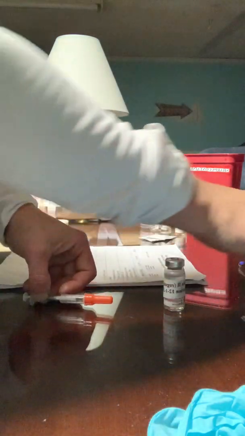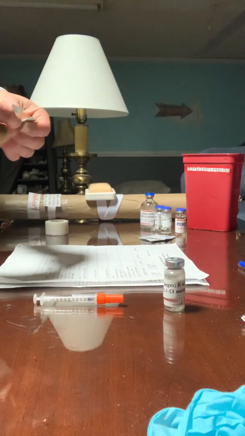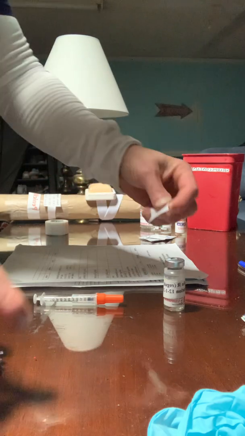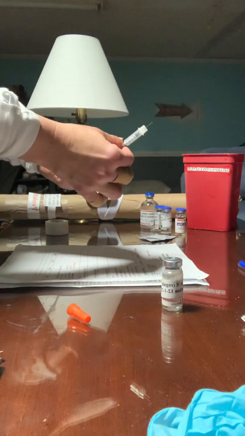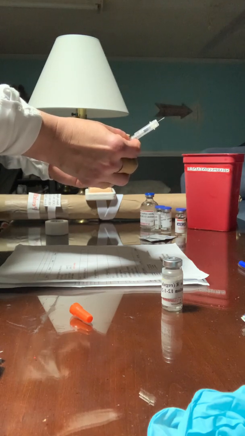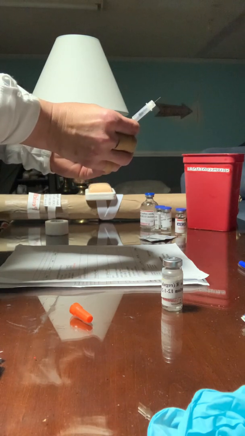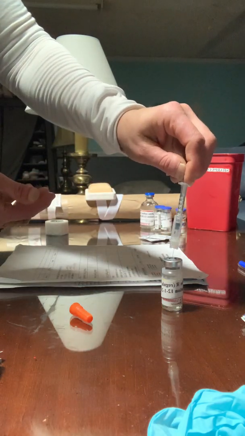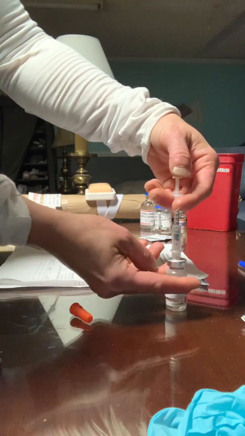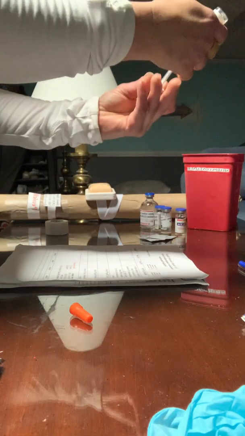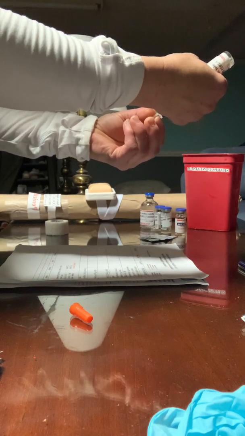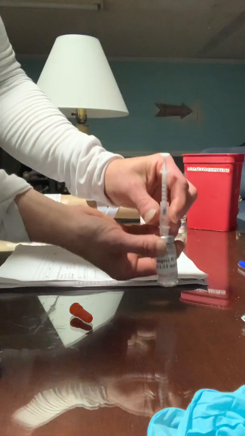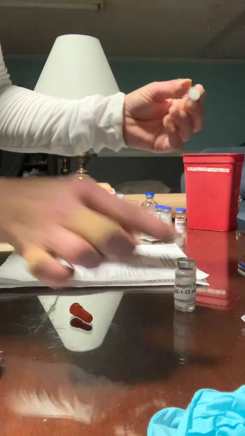Next thing I will do is clean the top of the vial. I would draw back 10 units of air because we are going to be drawing 10 units of insulin. So we are replacing the insulin with air that we will be taking out. I'm injecting the air, and I'll be withdrawing 10 units. I'm going to withdraw a little bit more than 10 units to account for air bubbles.